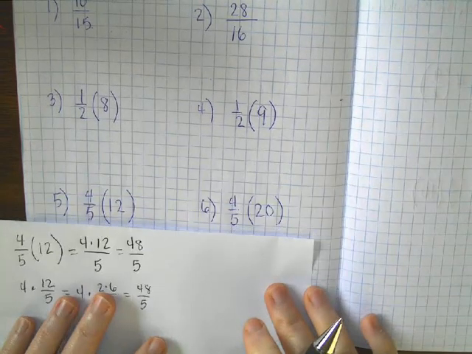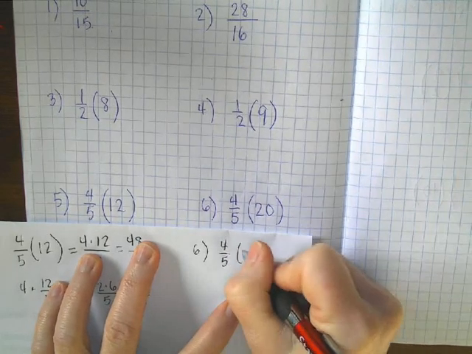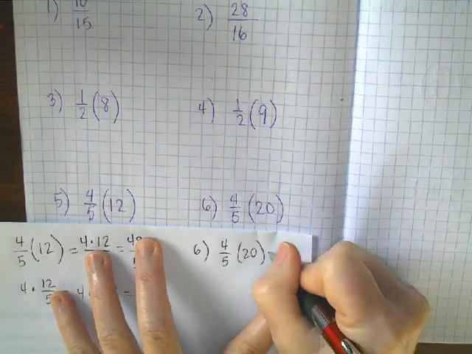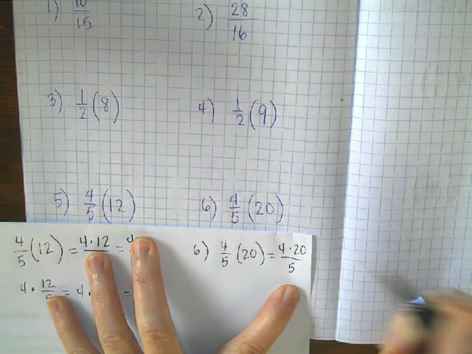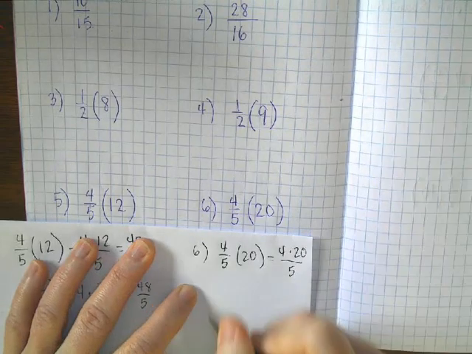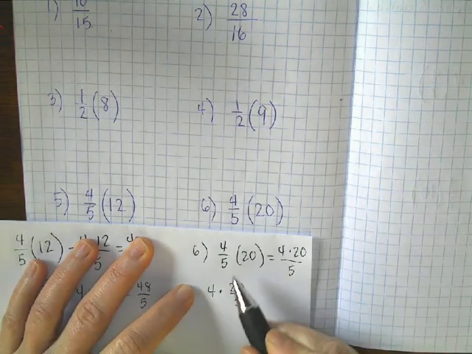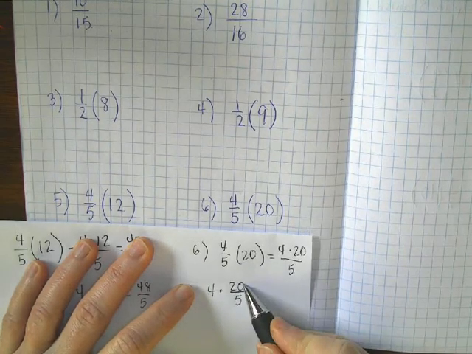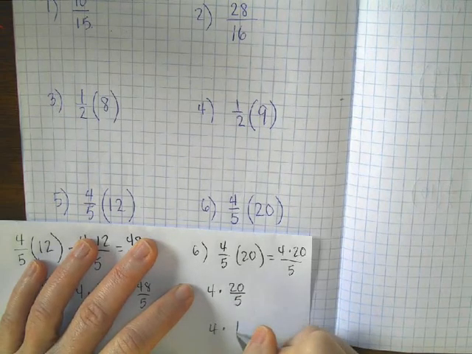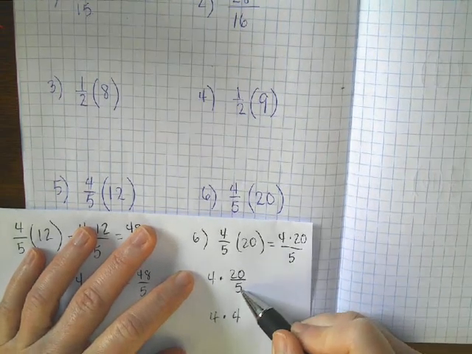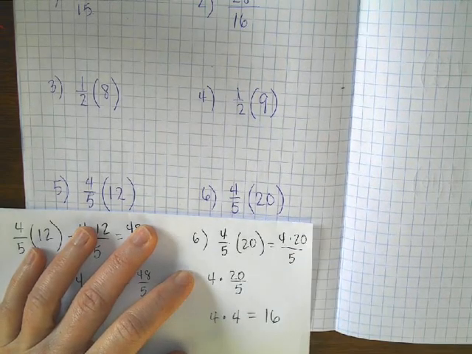All right, and the last one, 4 over 5 times 20. So I could do 4 times 20 and then divide by 5, but those are awful big numbers. I think I'm going to do it the other way. I'm going to do 4 times 20 over 5. I'm going to move the 5 underneath this one. 20 divided by 5 is just 4, and then 4 times 4 is 16. That's the answer to the last one.